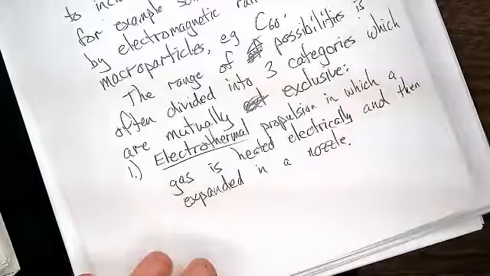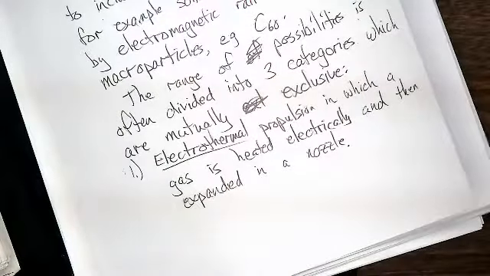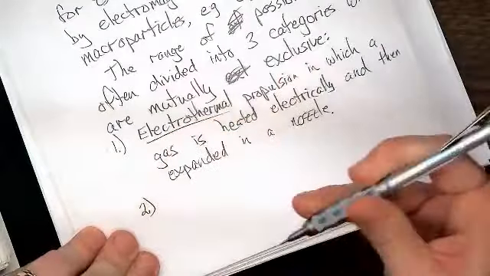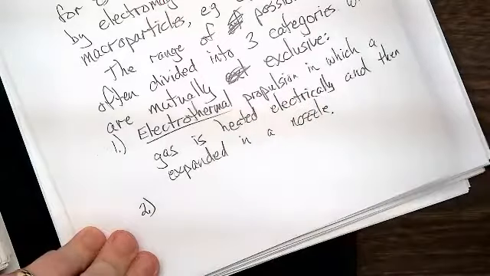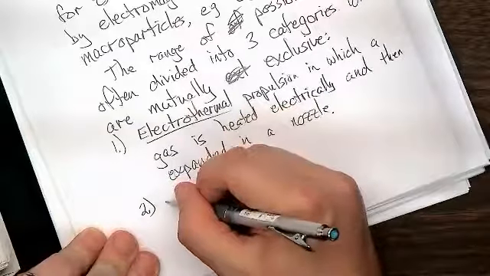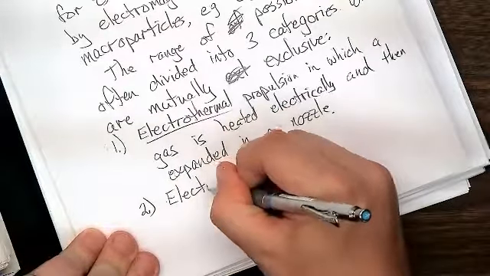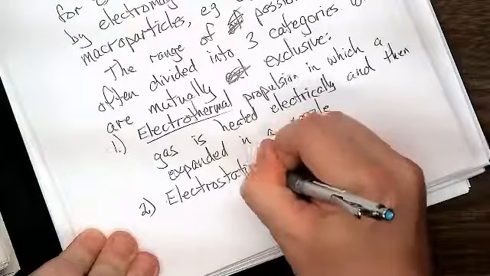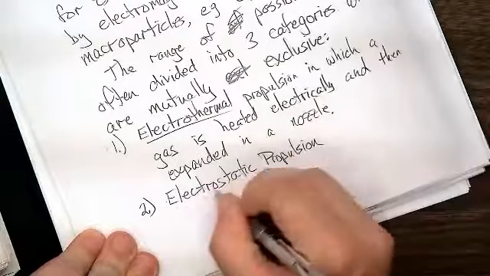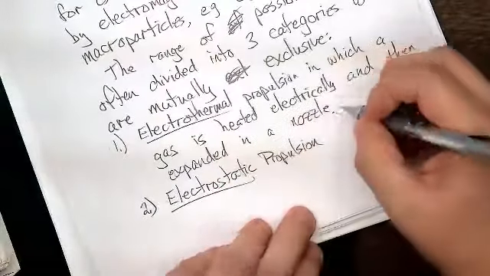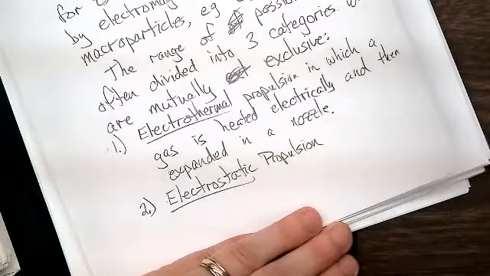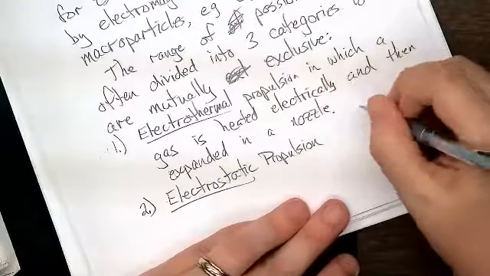Okay, this is identical to chemical propulsion except for the energy source. Second category is electrostatic propulsion, where the propellant is accelerated directly by applied electric body forces.